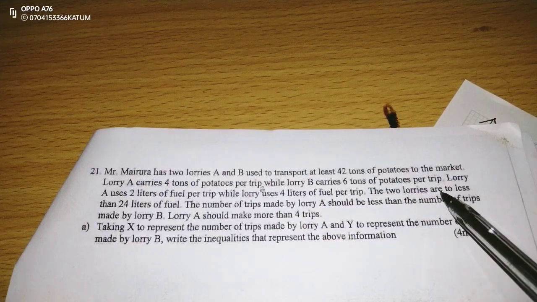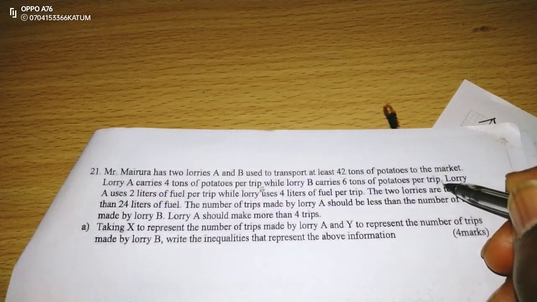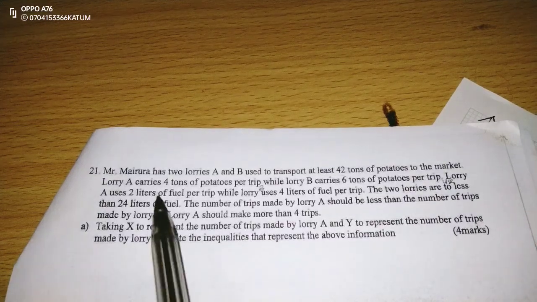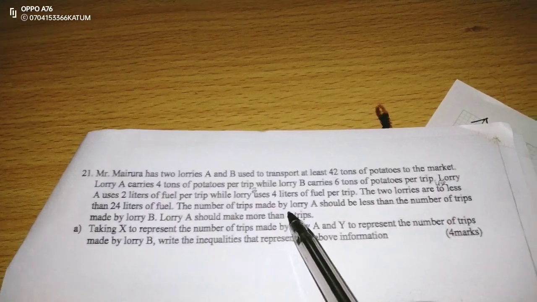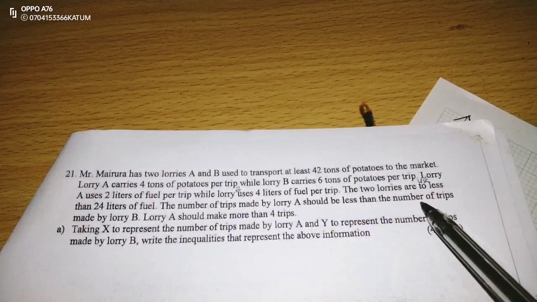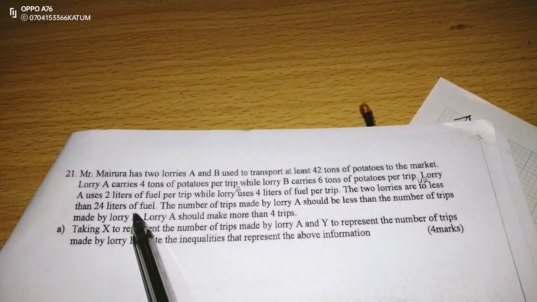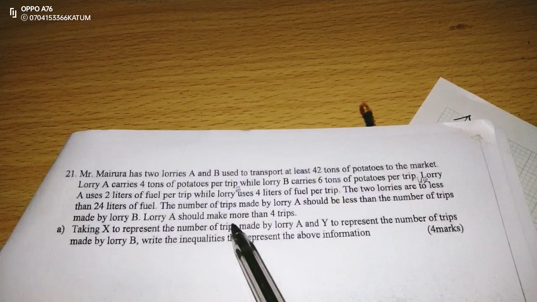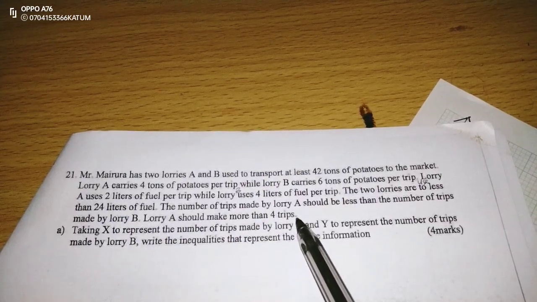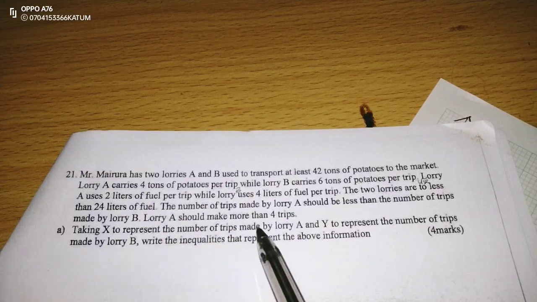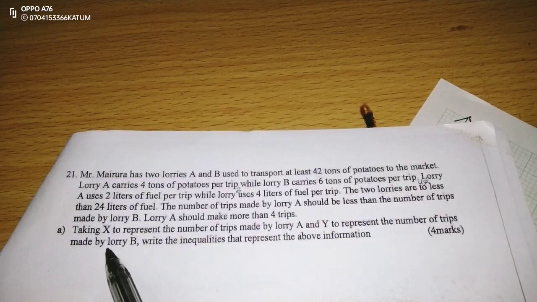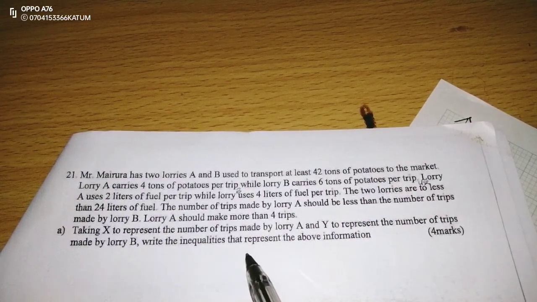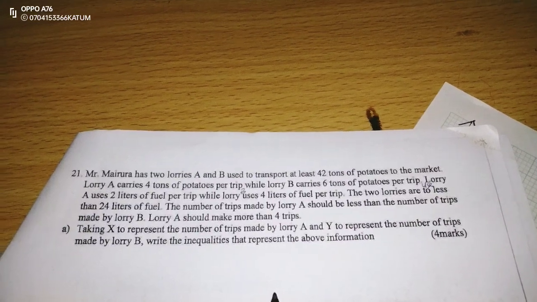The two lorries are to use less than 24 liters of fuel. The number of trips made by lorry A should be less than the number of trips made by lorry B. Lorry A should make more than 4 trips. Taking X to represent the number of trips made by lorry A and Y to represent the number of trips made by lorry B, write the inequalities that represent the above information.